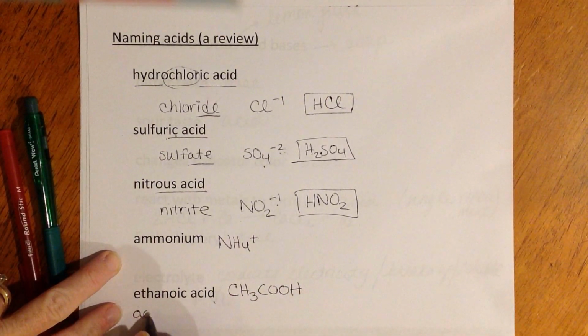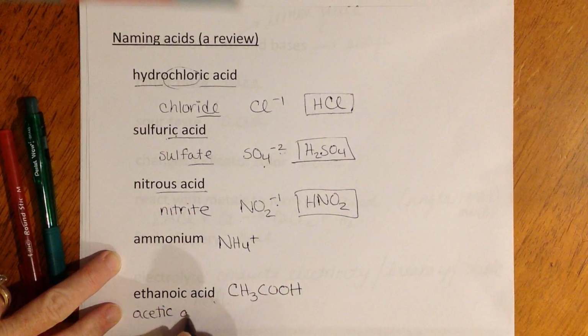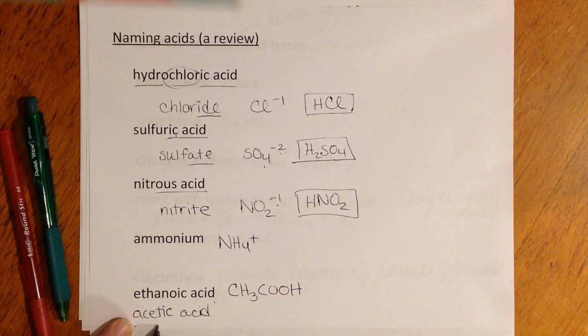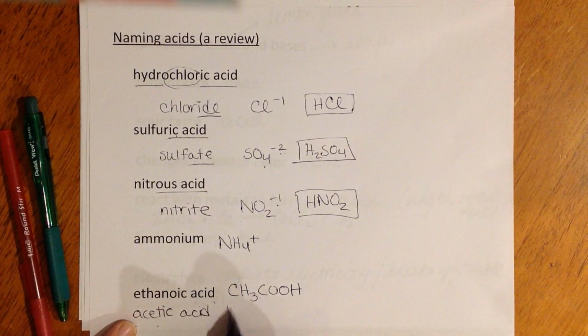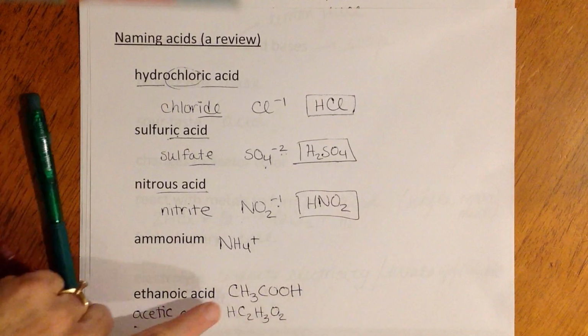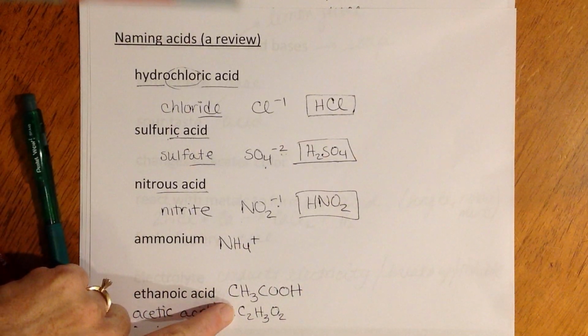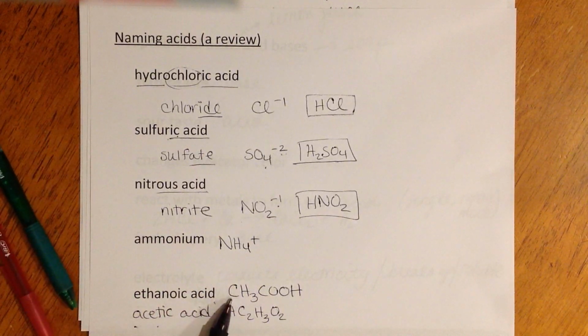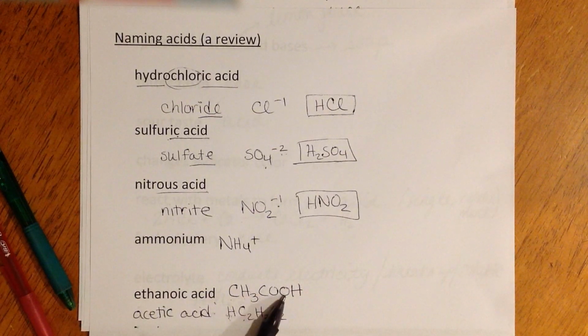But you probably know it from in the fall, we called it acetic acid, which is an acetate with H's to balance out the charge. So since acetate is -1, it will take one H to balance the charge. If you count, there's 2 carbons, 4 hydrogens, 2 oxygens.